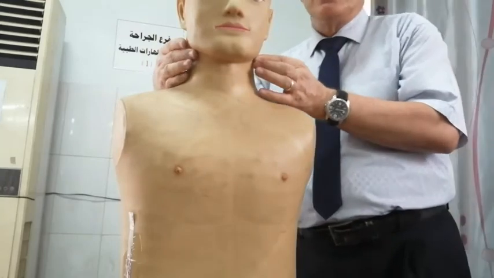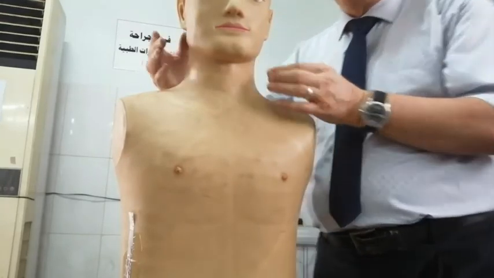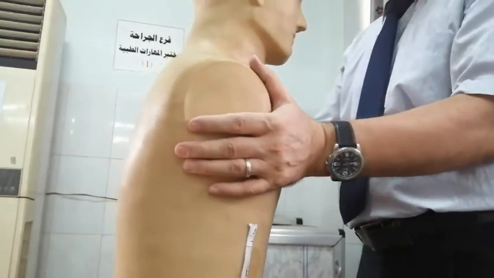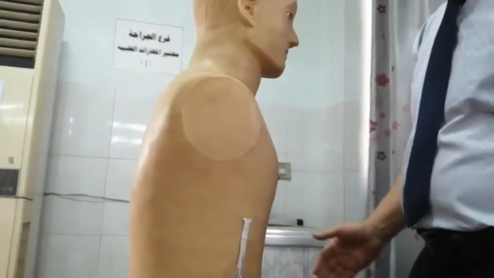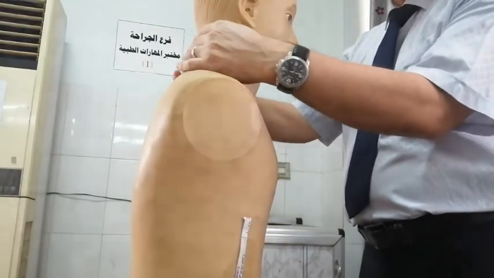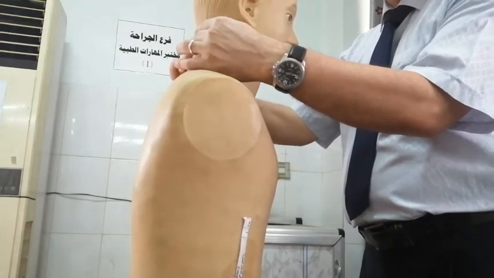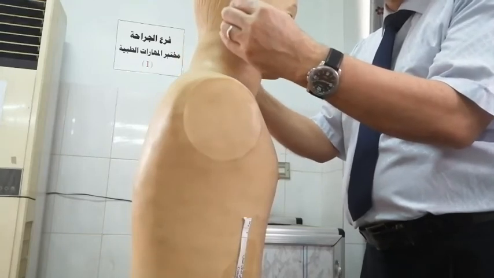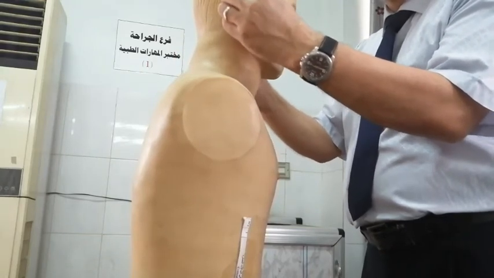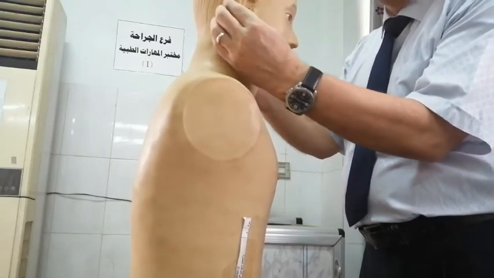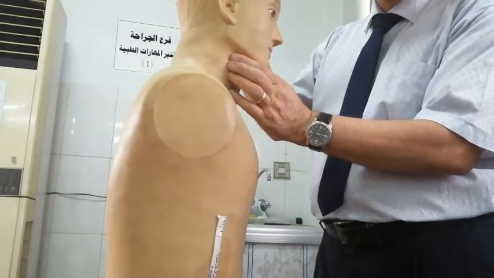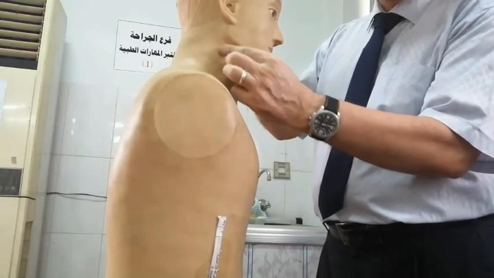Now we come to the anterior approach. In the anterior approach, you examine the suboccipital and post-auricular lymph nodes. For the post-auricular nodes, we ask the patient to flex the neck 15 degrees to put the sternomastoid muscle in relaxation.